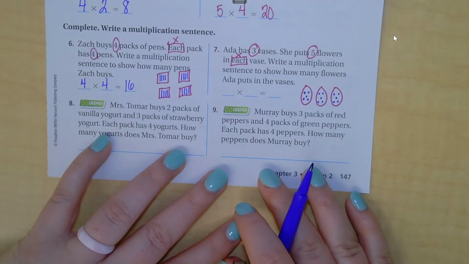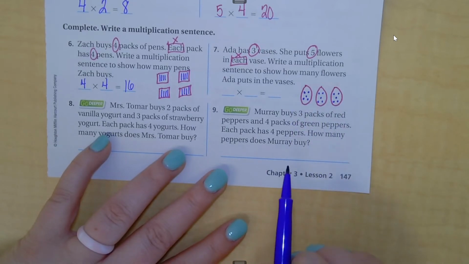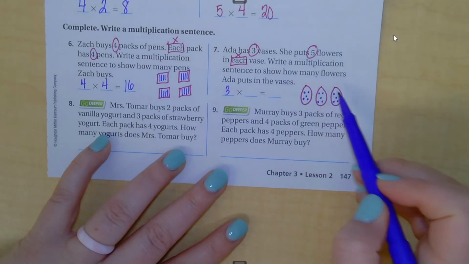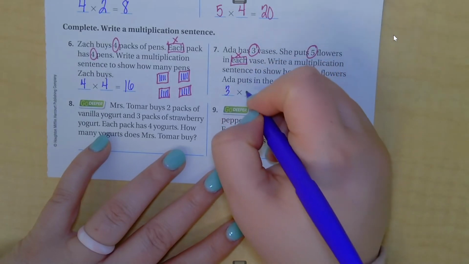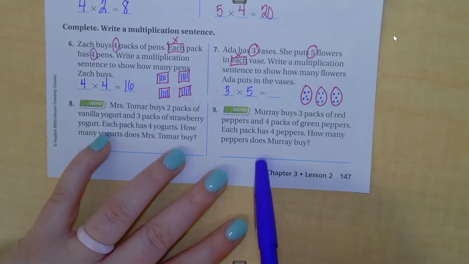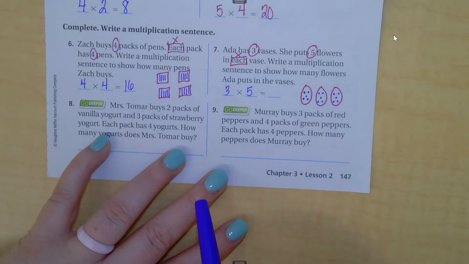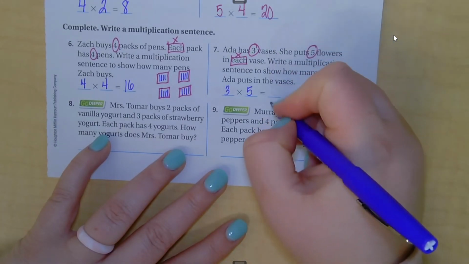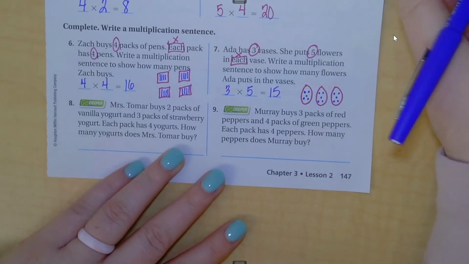Now I need to write my multiplication sentence. So how many groups are there in this picture? 3. There are 3 groups of how many in each group? 5. Well, you might say, well, Mrs. Rankin, I don't know what 3 times 5 is. I don't expect you to know what 3 times 5 is. We just started our multiplication unit. But you do know how to skip count, so let's go back to our groups. There's 5 in each group, so we can skip count by 5. 5, 10, 15. So 3 times 5 totals to 15.